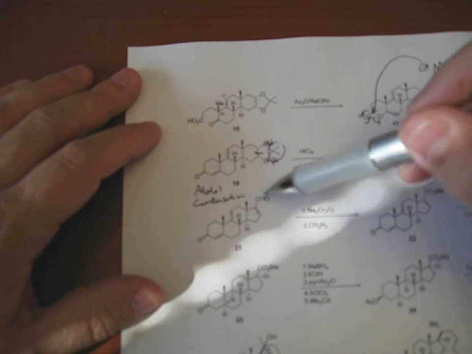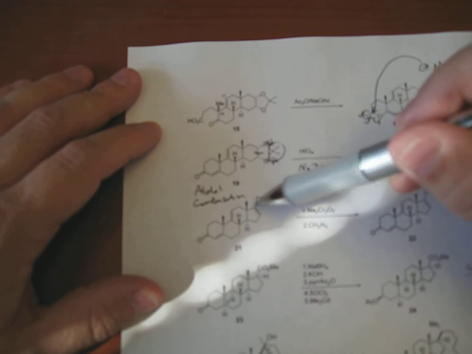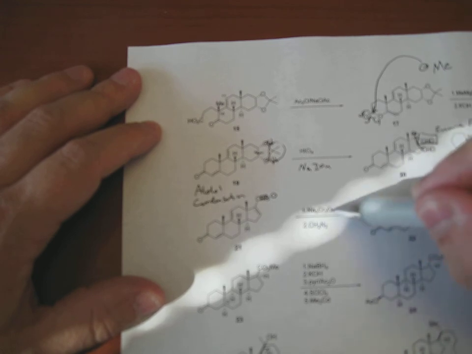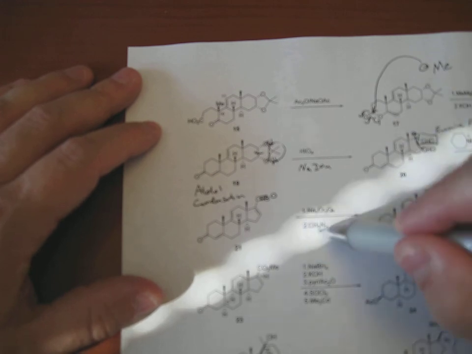You're left here with this group. You're going to oxidize this to the acid, and then you're going to esterify it. This is a very specialized reagent for generating methyl esters of acid.